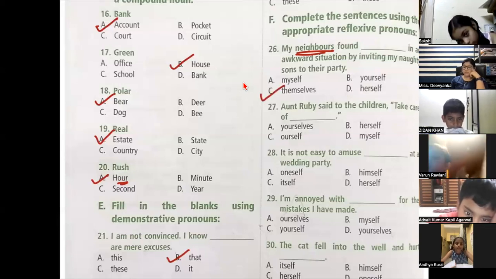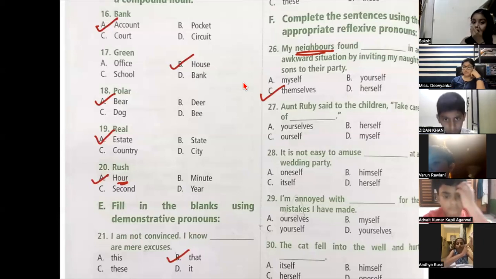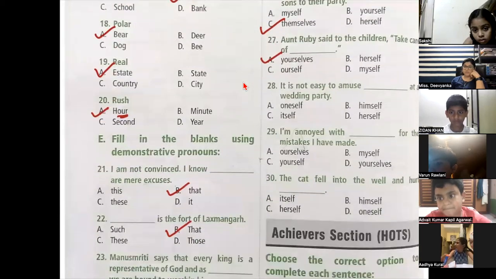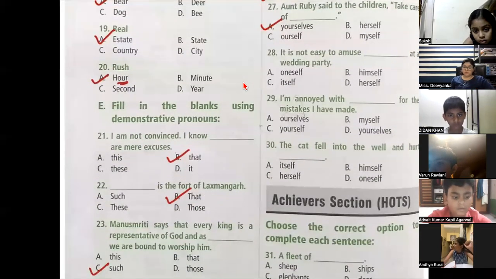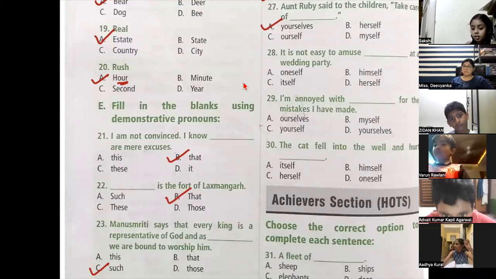Aunt Ruby said to the children, Advait, this one's for you, darling. Aunt Ruby said to the children, take care of dash. Of yourselves. Correct. Now, next, Varun, for you. It is not easy to amuse dash at a wedding party.